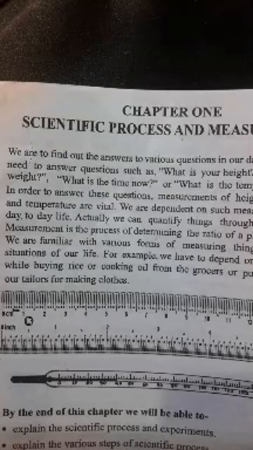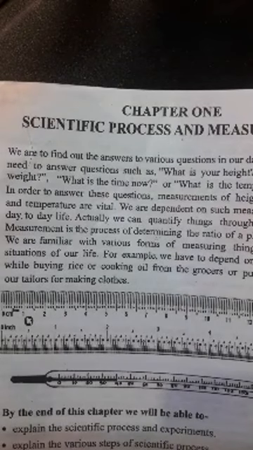For example, 1, 2, 3, 4, 5, numbers, or we can say unit, 1 meter, 2 meter, 2 kg, 3 kg, like that. We are familiar with various forms of measuring things in different situations of our life.